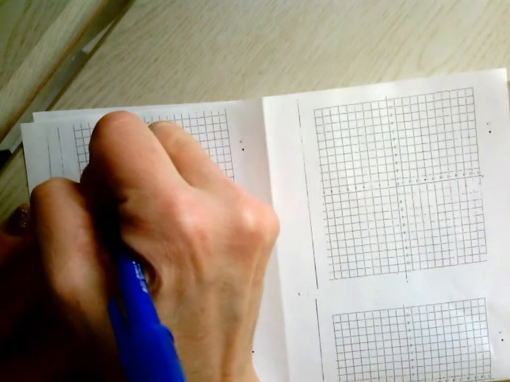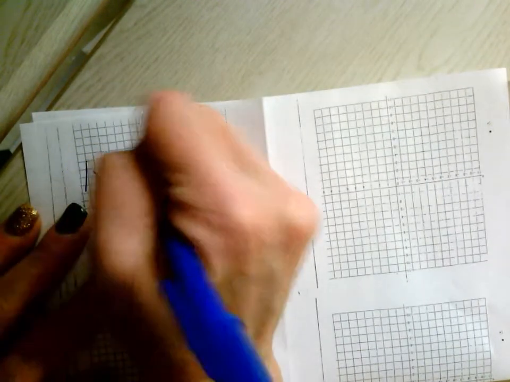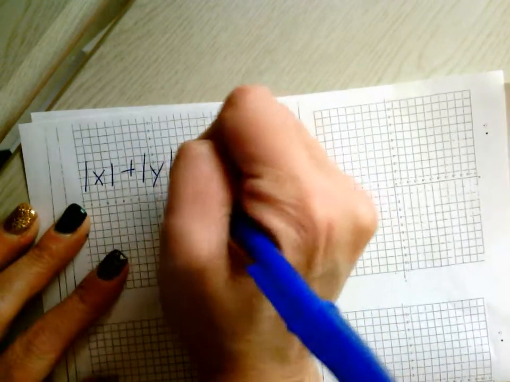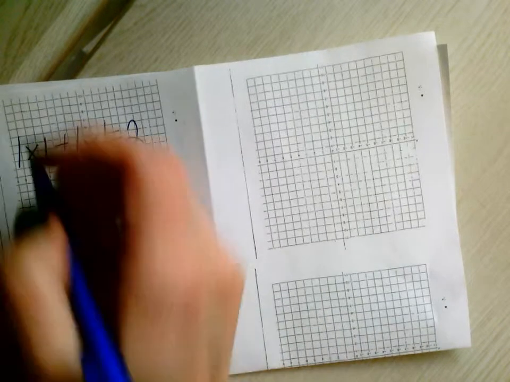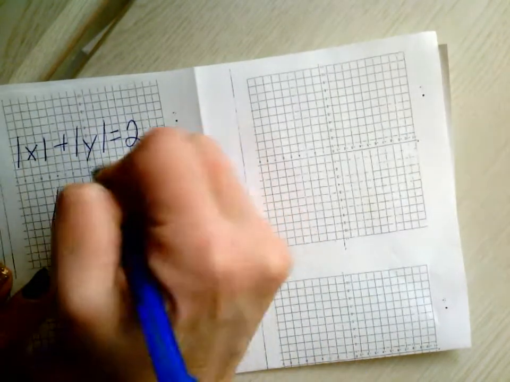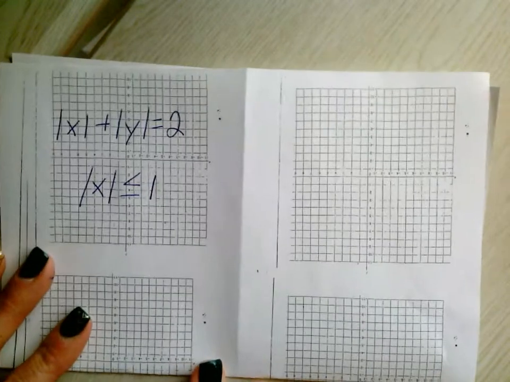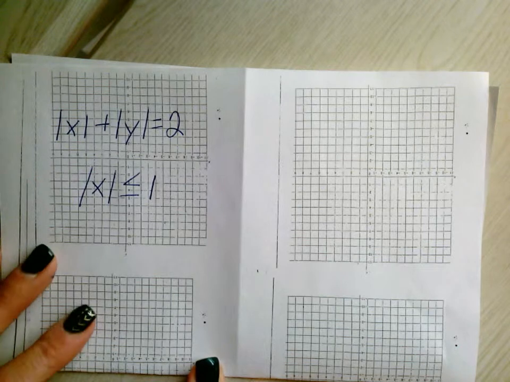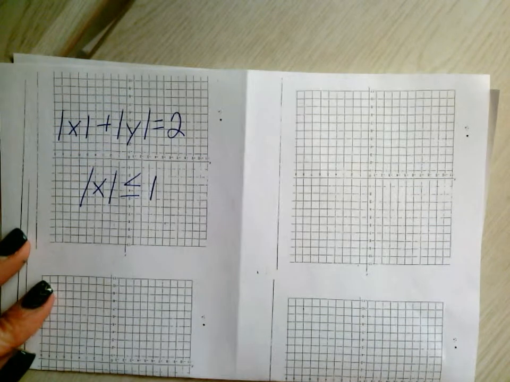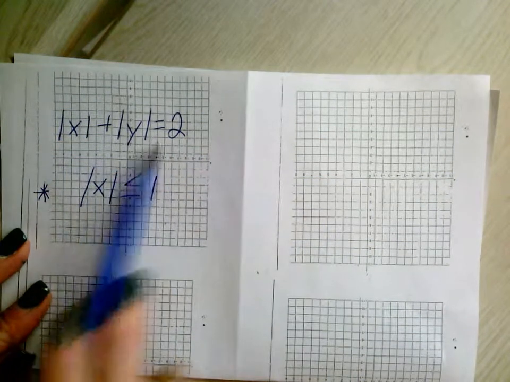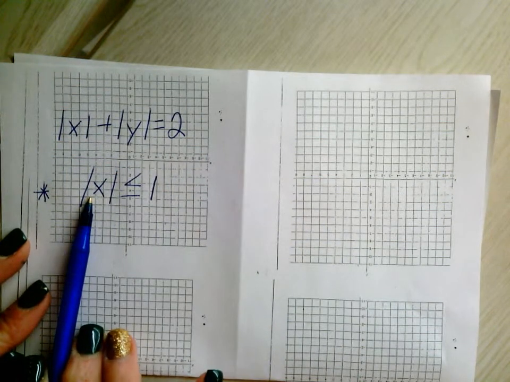Okay. Number 11 says absolute x plus, you better be doing this. If you're not copying it down, you're not going to remember later. The absolute values of x and y are 2. And by the way, x has to be less than or equal to 1. Okay? The absolute value of x has to be less than or equal to 1. All right, based on this, I believe it's a lot easier to figure this out than it is to try and figure this out without knowing what that is, just like the one above.